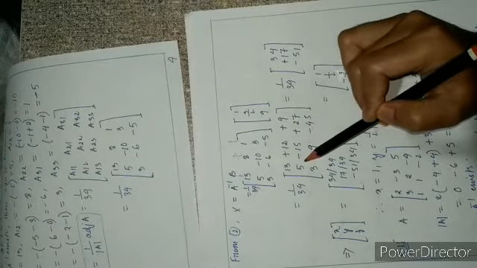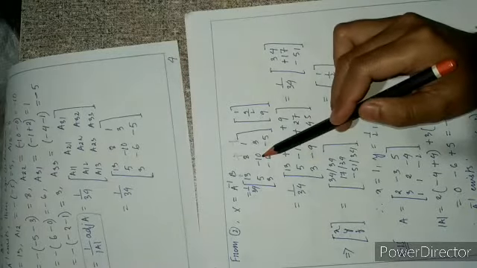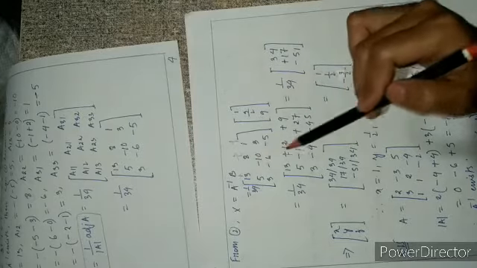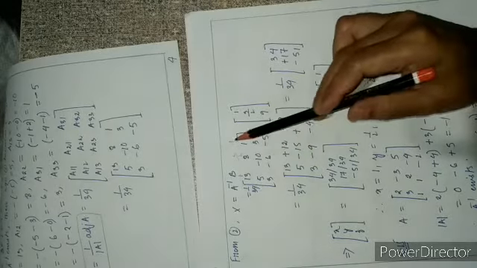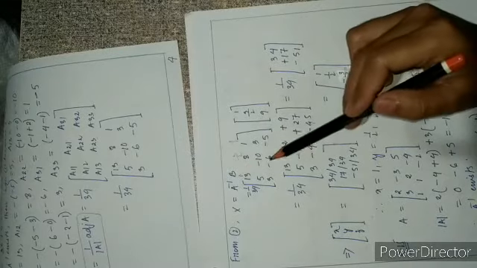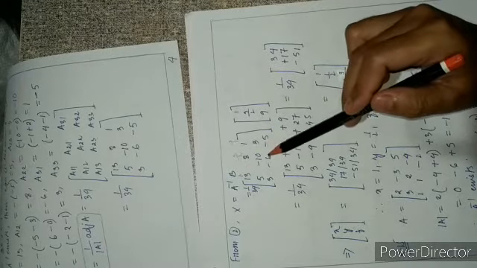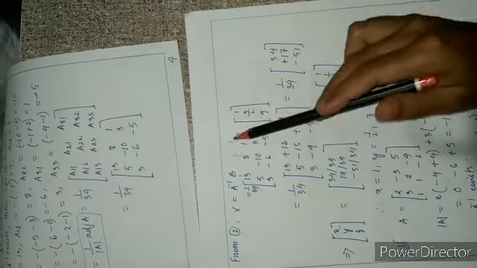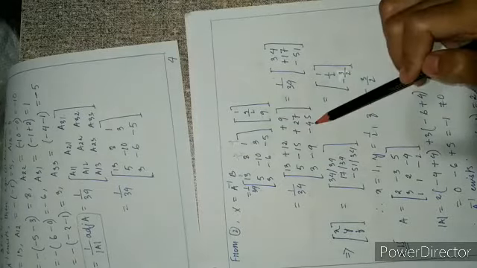1 into 5 is 5. 3 by 2 into minus 10. 10 divided by 2 is equal to minus 5. Minus 5 into 3 is minus 15. 3 into 9 is equal to 27. 3 into 1 is equal to 3. Minus 6 into 3 by 2. 6 divided by 2 is equal to 3, and 3 into 3 is minus 9. 9 into minus 5 is minus 45.